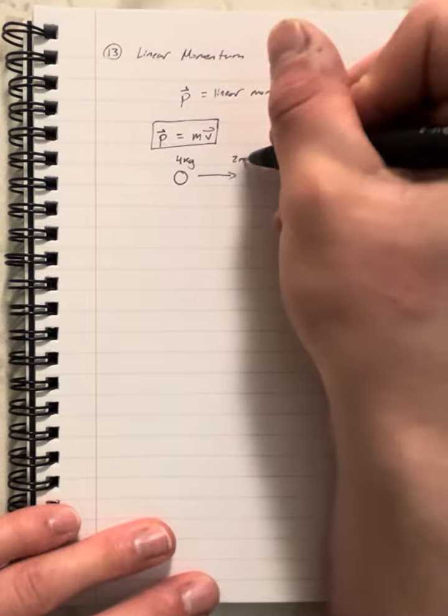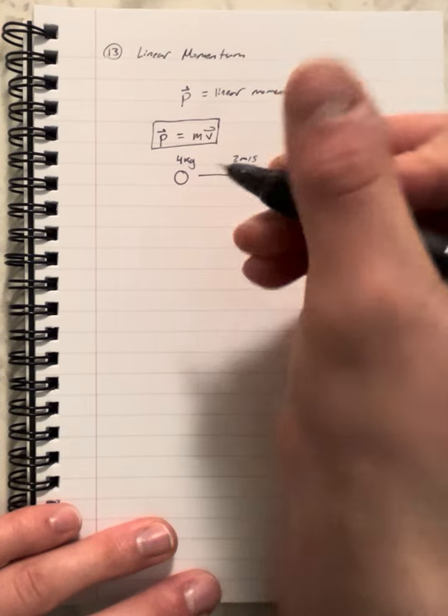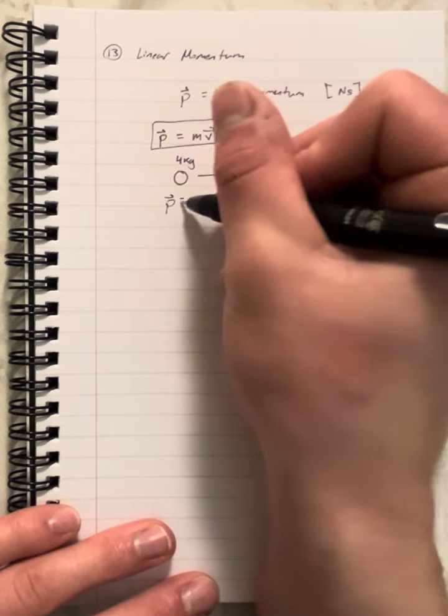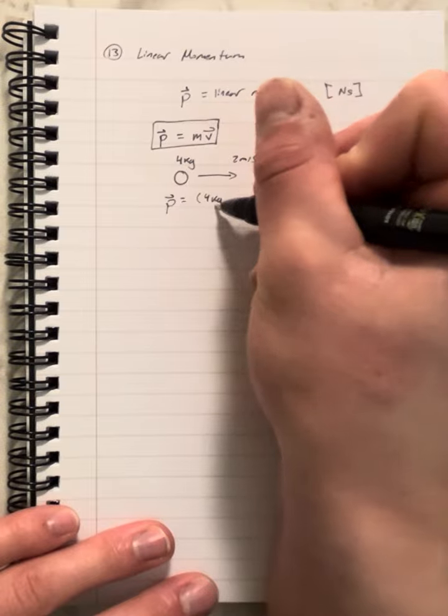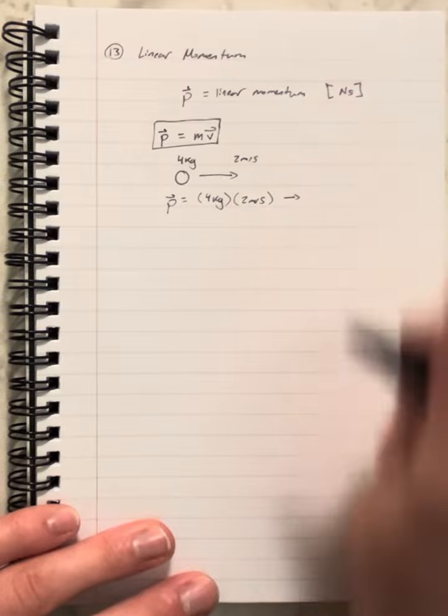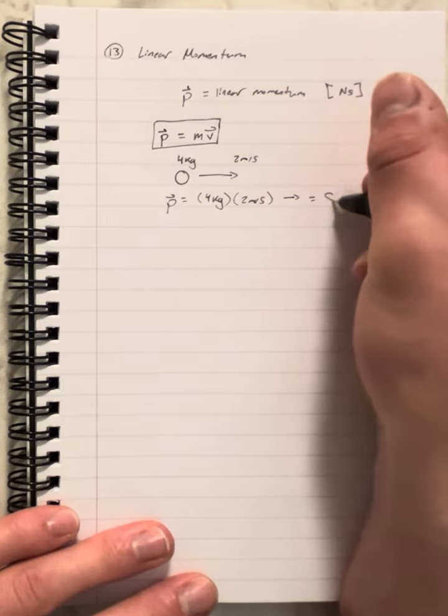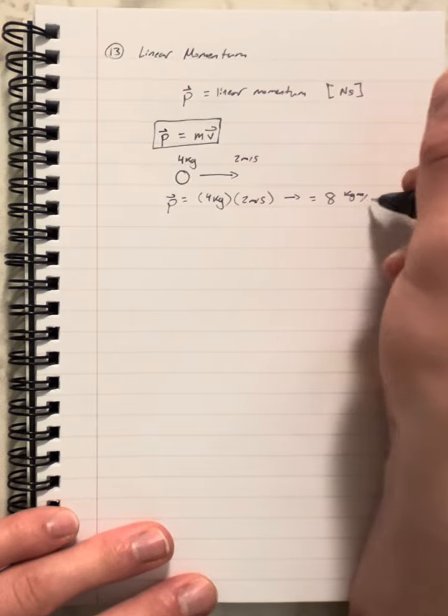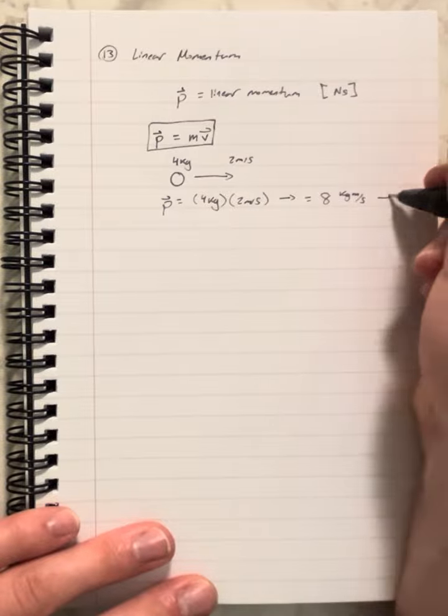What we can do now is we can do a couple examples. So just conceptually, if I have a mass here that is 4 kilograms and it's going to the right at 2 meters per second, we would say that this thing's linear momentum p is equal to 4 kilograms times 2 meters per second, that direction, which is 8 kilogram meters per second to the right.